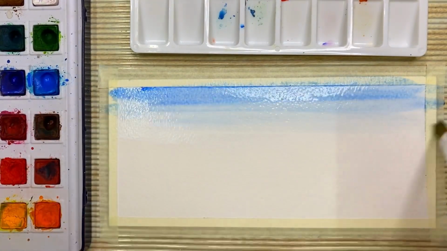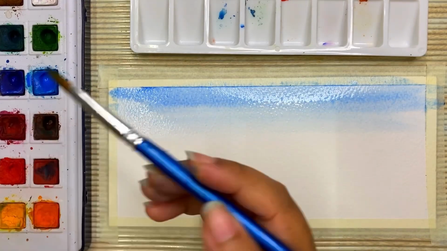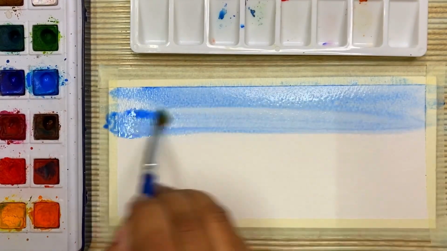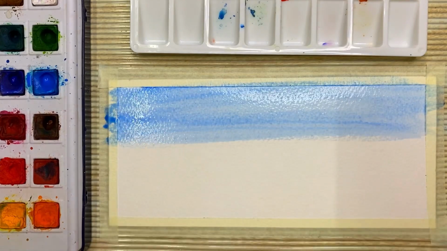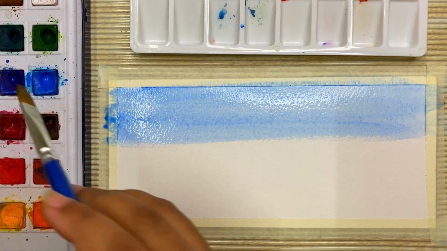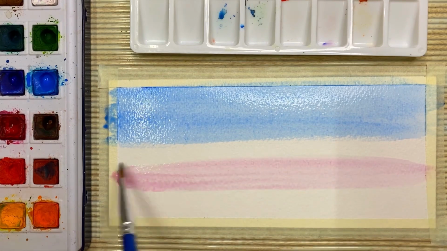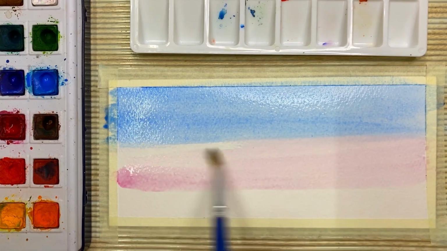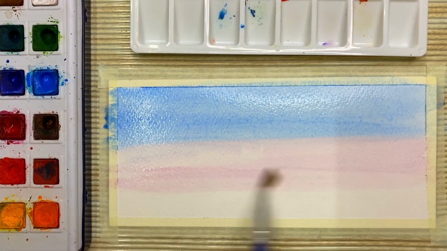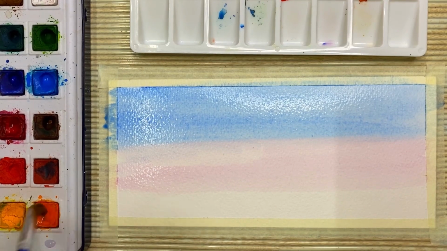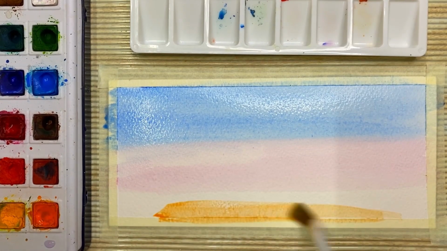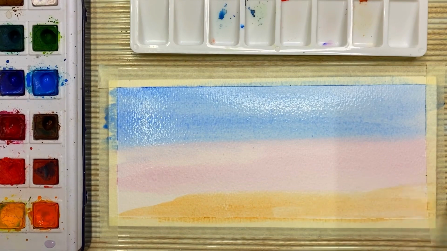First let's paint the background. I am using ultramarine blue and cobalt blue. Then mixing some crimson red. Mixed with blue it becomes a little purplish. I'm using very diluted color as the background and then adding some orange at the bottom. So there are 3 shades.